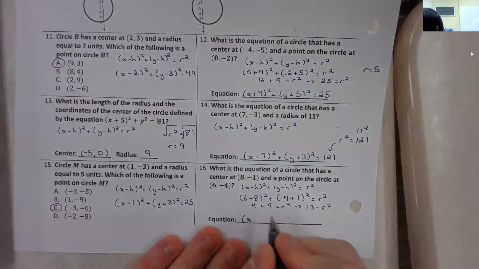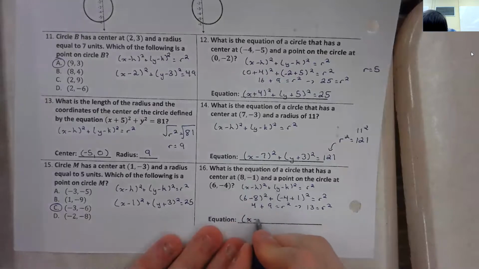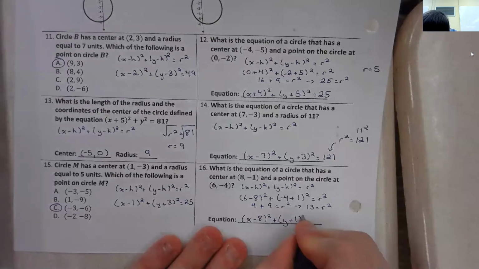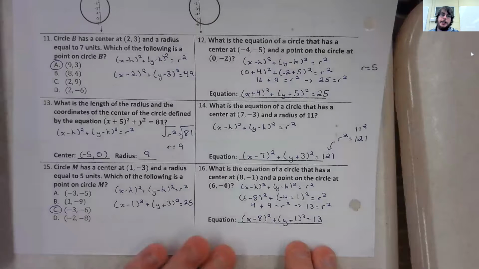So our equation, x minus h, so our 8 is positive, so in the equation it should be negative. Our y is negative, so it should be positive in the equation. And then r squared we found to be 13.